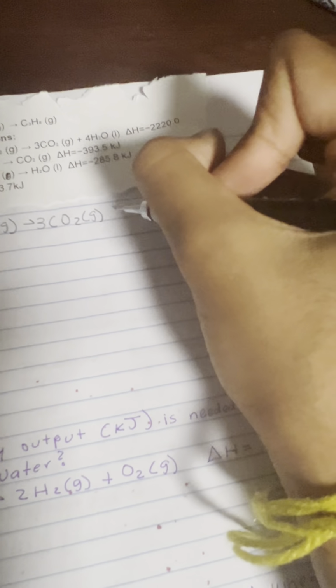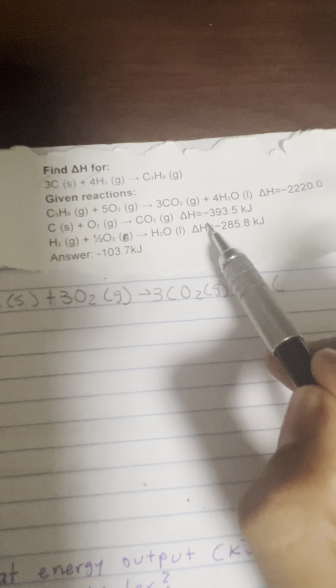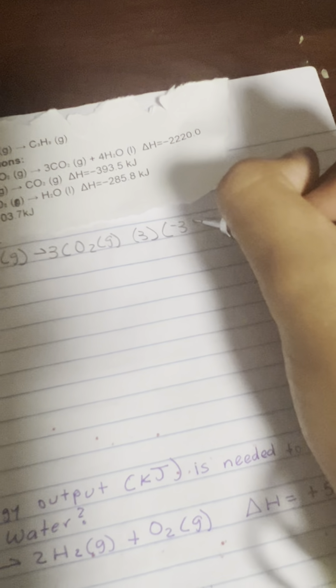So that would give us 3C solid plus 3O2 gaseous equals 3CO2 gaseous. And because we multiplied by 3, we also multiply the change of H by 3 as well. So for the second equation, which is the one that we used, it would be 3 times negative 393.5. So we can just write that down there.